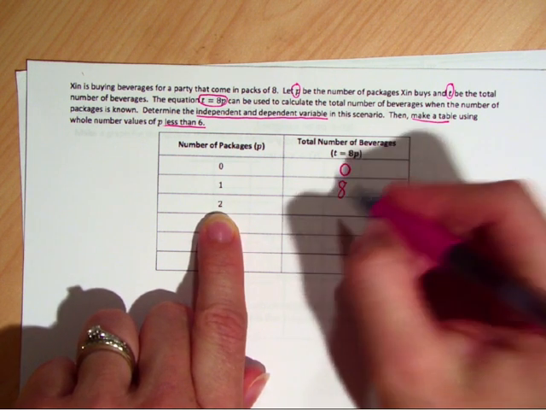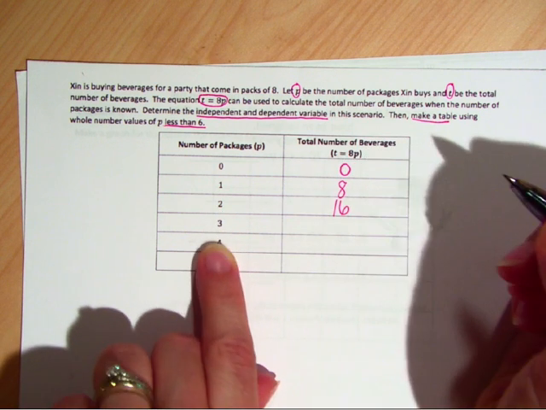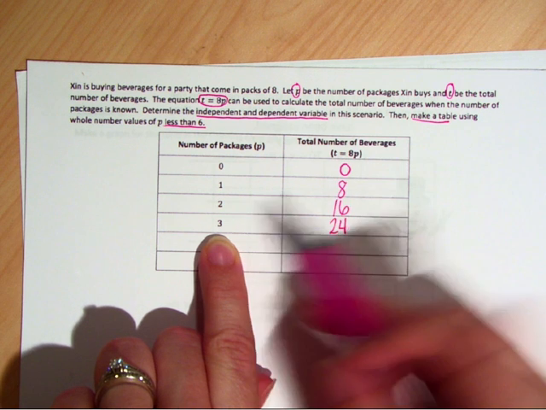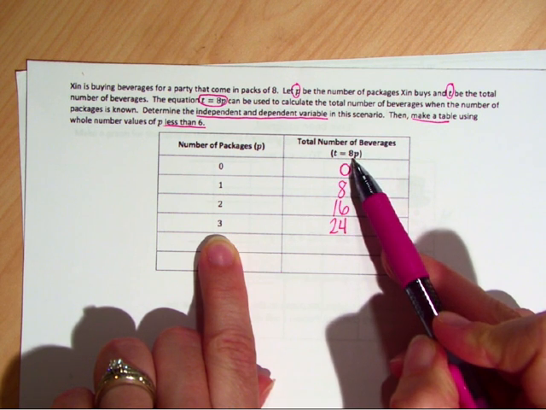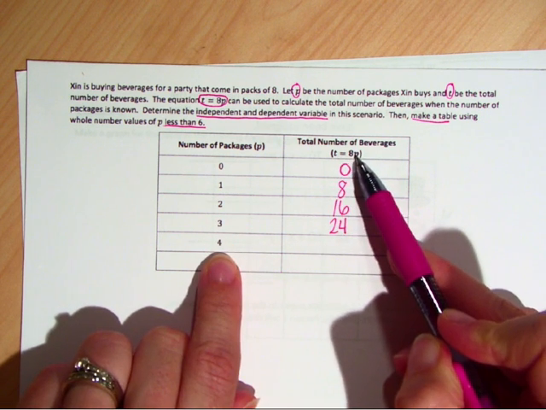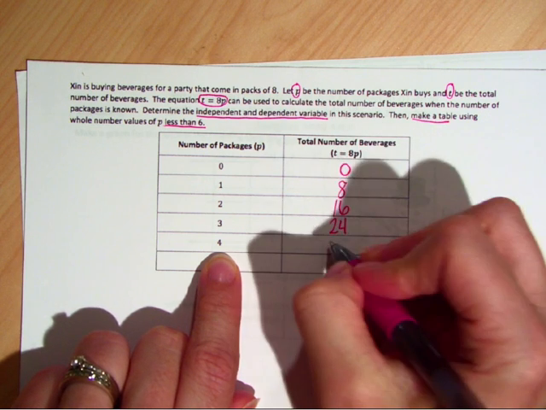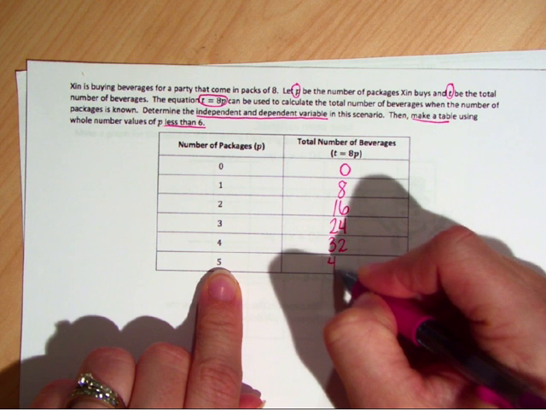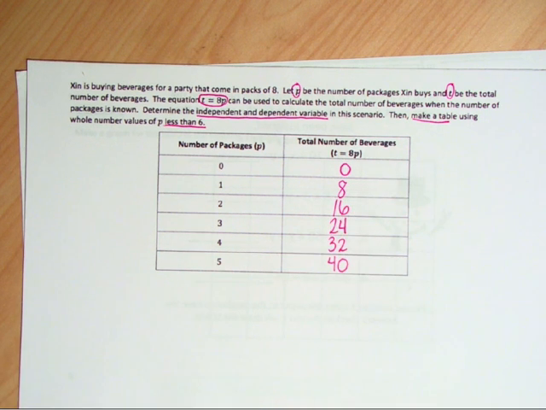2 packages, 16 beverages. 3 packages, 24. I'm getting this because I'm taking 3 times 8. I'm plugging in for P. So 4 times 8 is 32. 5 times 8 is 40.